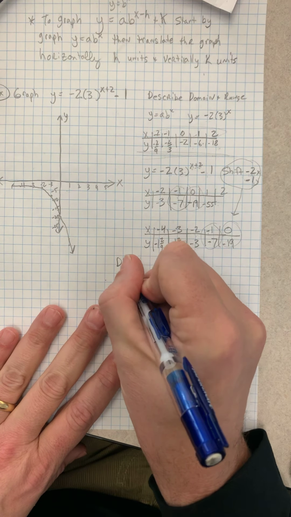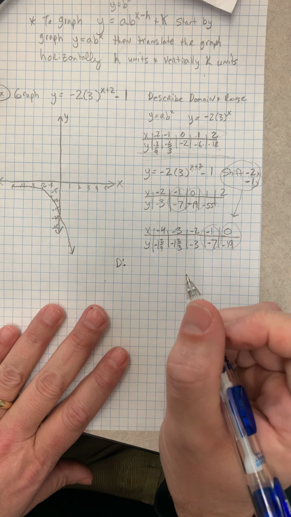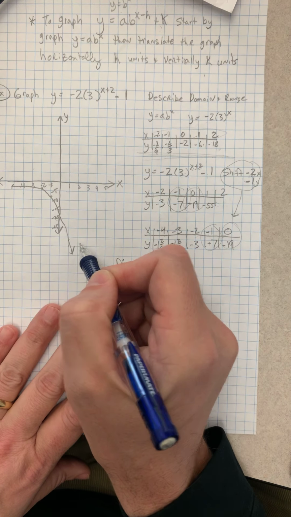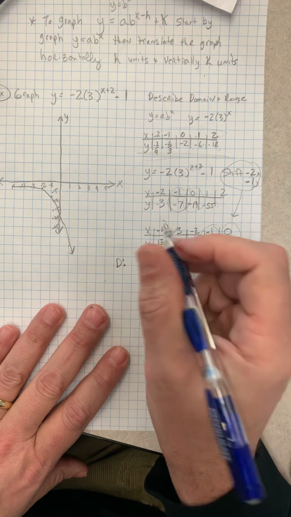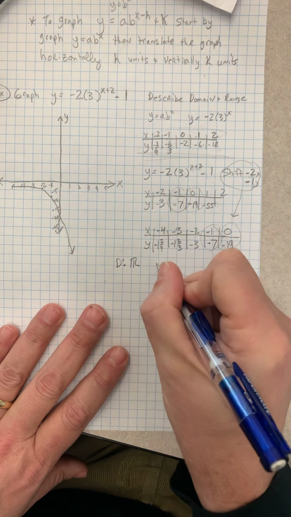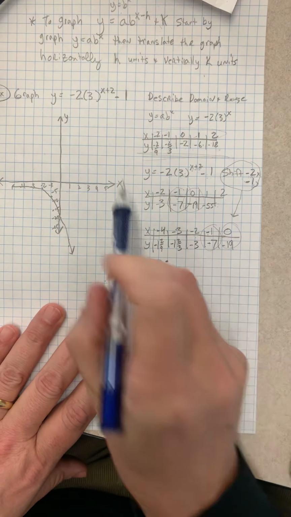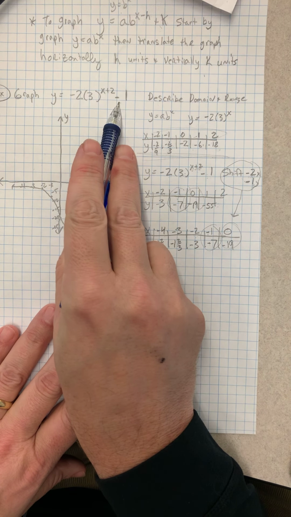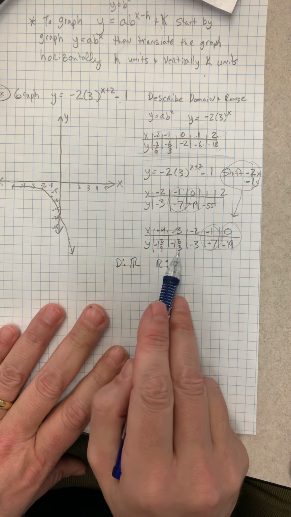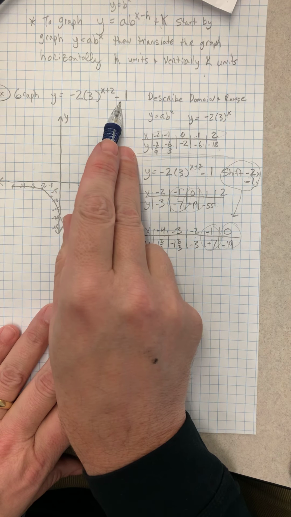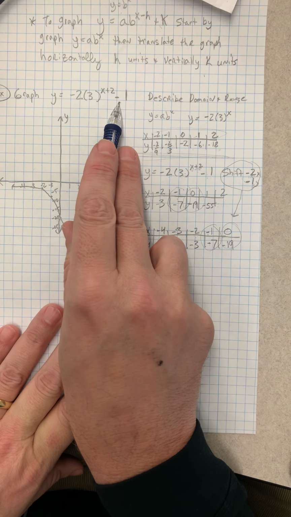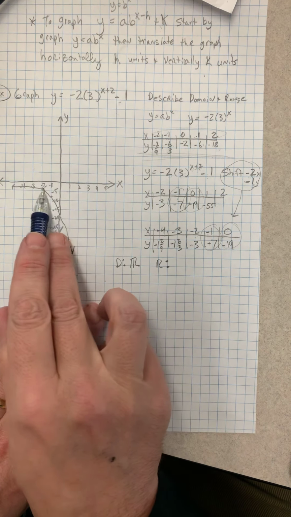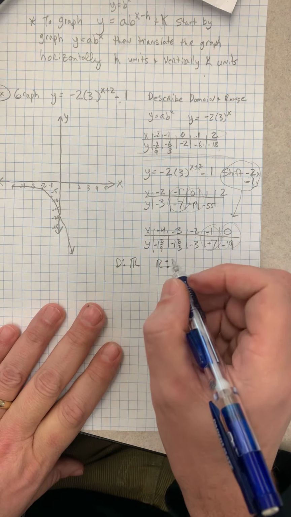The domain of that one, this function right here, is going to be all real numbers. Your range, though, it is not going to approach the x-axis. As I look here, it's going to get really, really close to this negative 1. But it's not going to cross it. Here it doesn't approach the x-axis because you're always subtracting 1. It's going to approach the line negative 1.